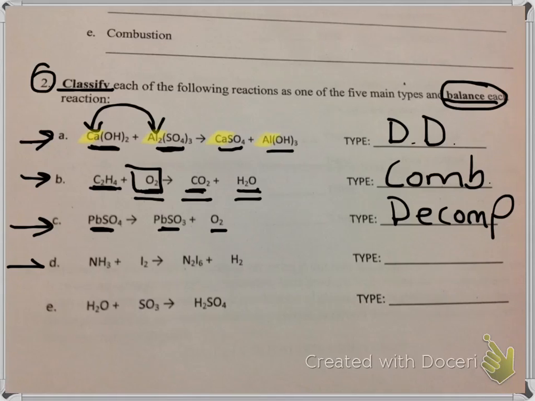All right, D. Let's go through again. So synthesis, starting with 2. We do start with 2, ending with 1. Nope, we got 2 over there, so it can't be synthesis. Decomp, starting with 1. Nope, can't be it, so it's not decomposition.